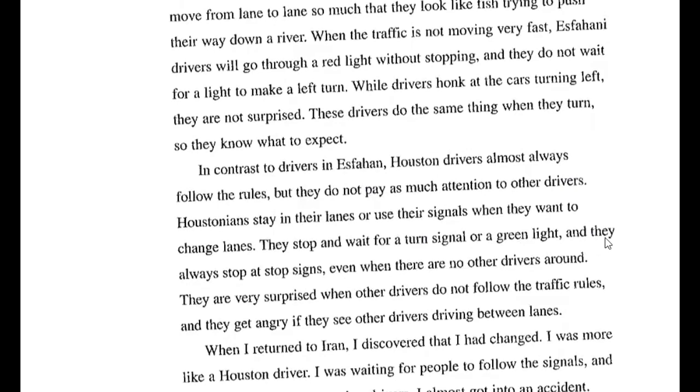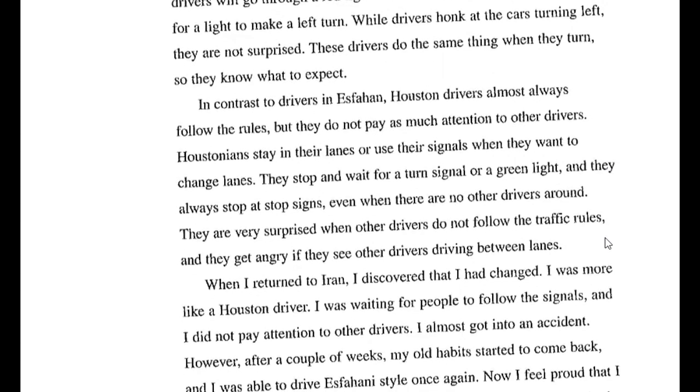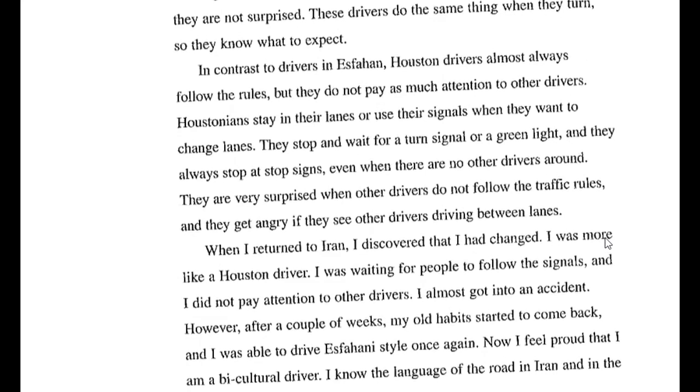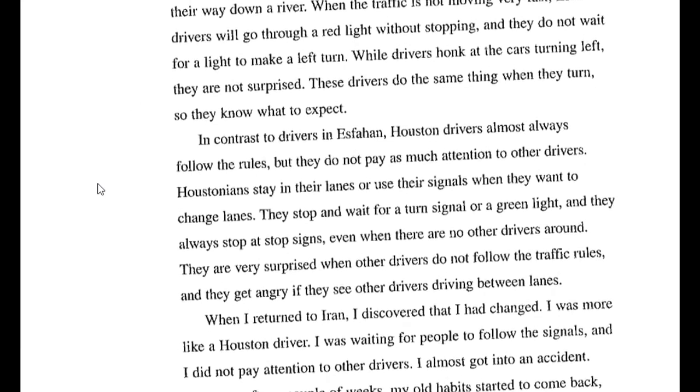They always stop at the stop sign even when there are no other drivers around. They are very surprised when other drivers do not follow the traffic rules. They get angry if they see other drivers driving between lanes. So they try to contrast with each other, right?